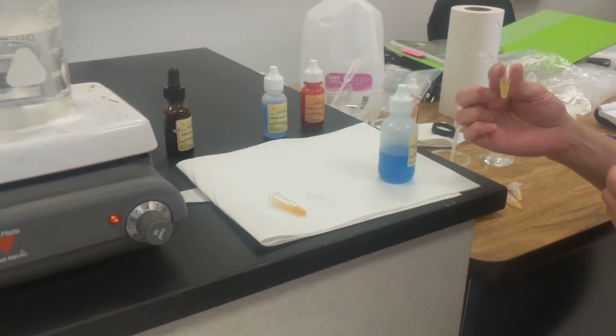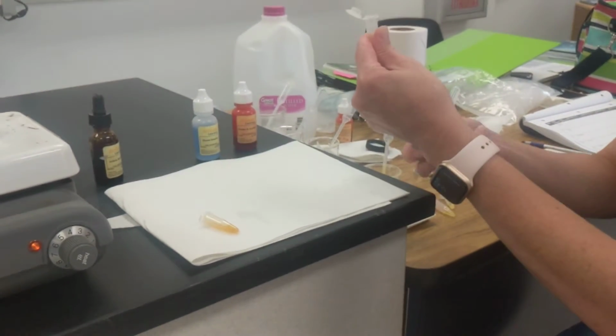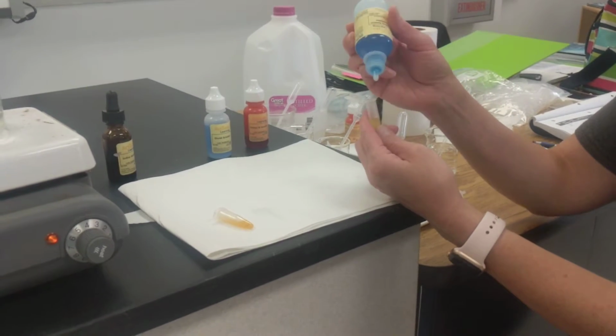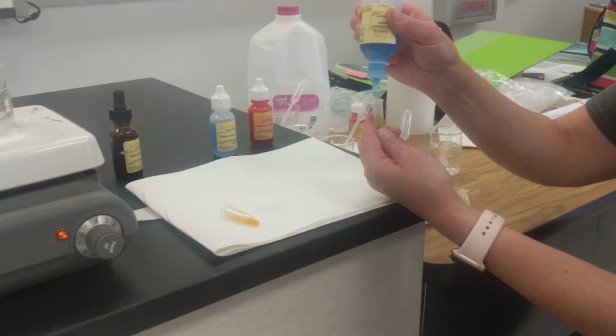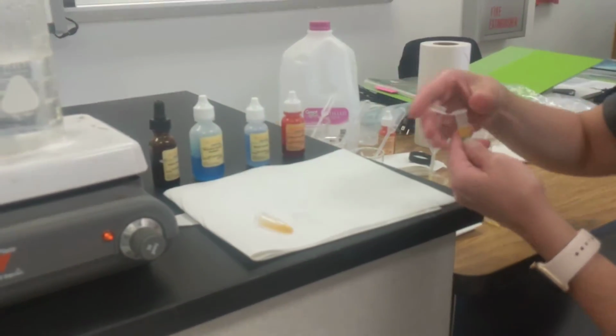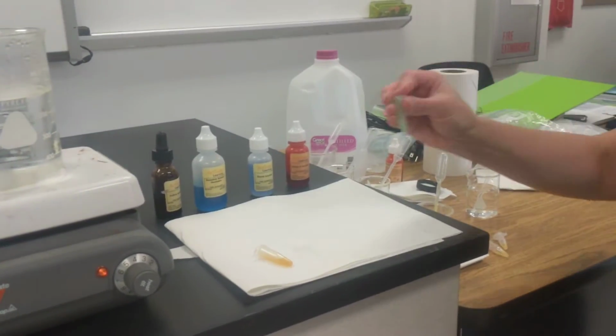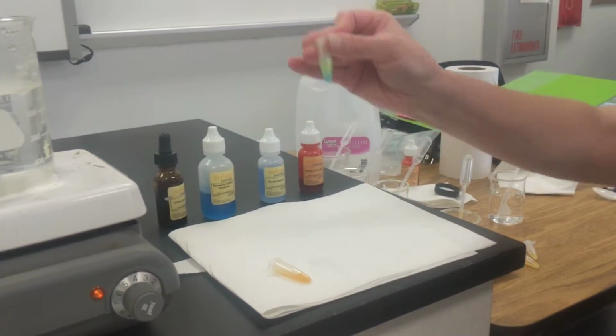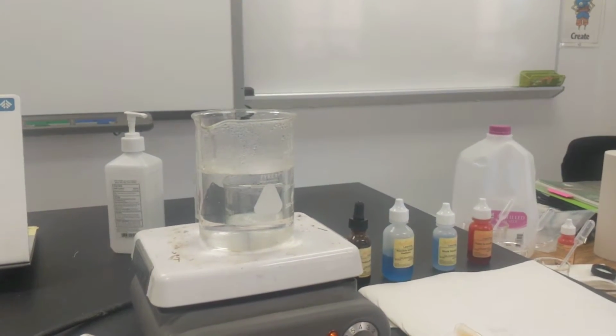Okay, our next one will be Benedict's solution, okay? And that's blue. Remember, we got to put that in a hot water bath to find out if it has sugar in it. So get a couple drops in there. Close this up. Shake it up. Oh, it's already kind of green. So let's see what happens with that.